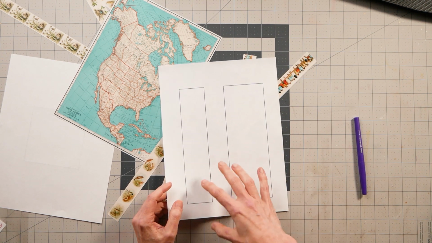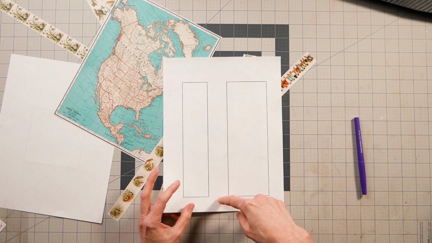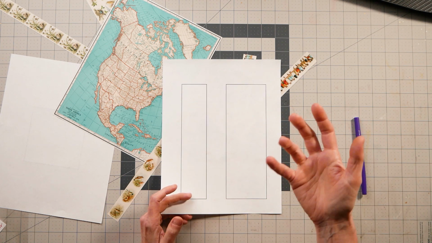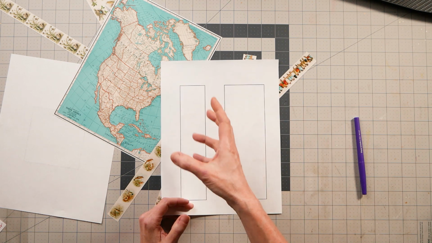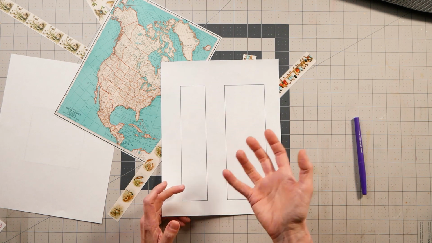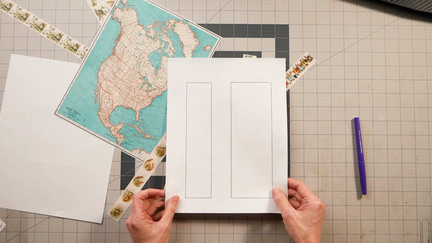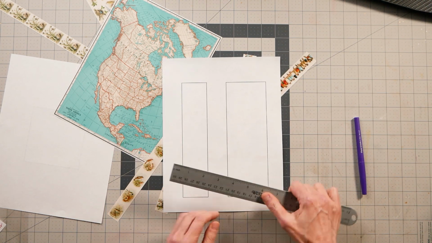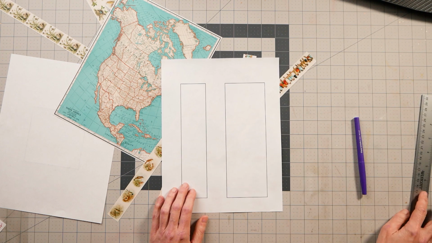And then in the instructions, I say that your template should be 7.75 inches long, and it should be 2 1/4 inches wide, or whatever. And you print it out, and you're like, no, Nick, that is not right.